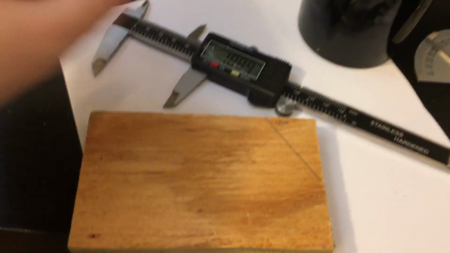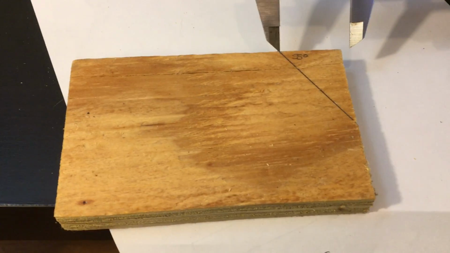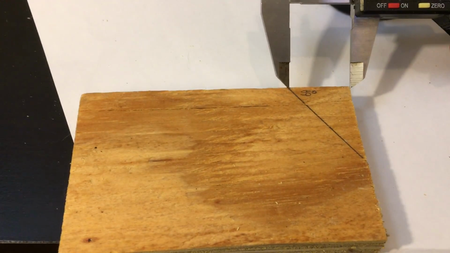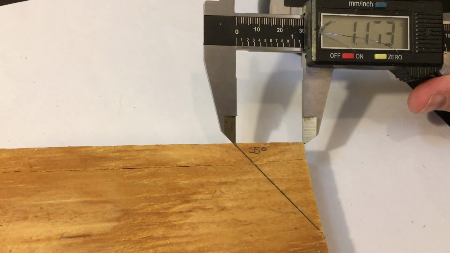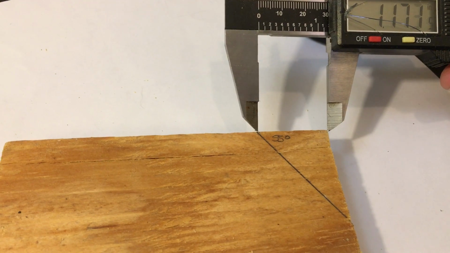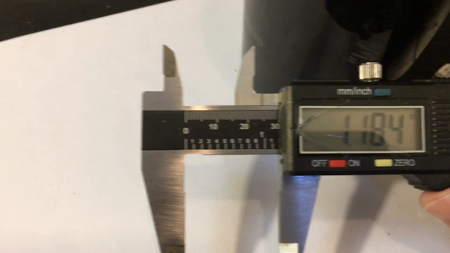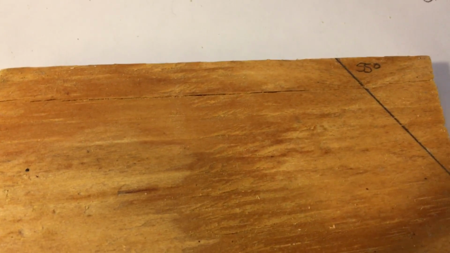So let's do that. I'm going to try to do this with one hand on the camera and one on the caliper. So if I measure it, this looks about right. So that's 1.184. With this angle 55 degrees, the side we measured is the adjacent.